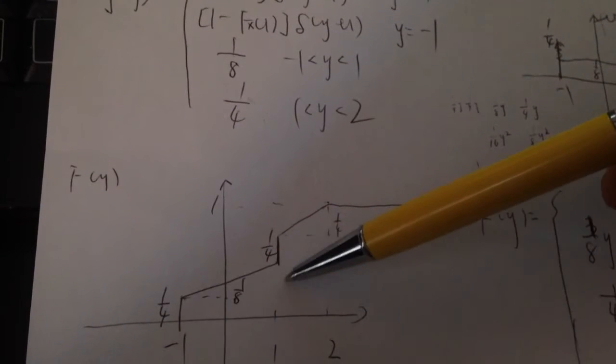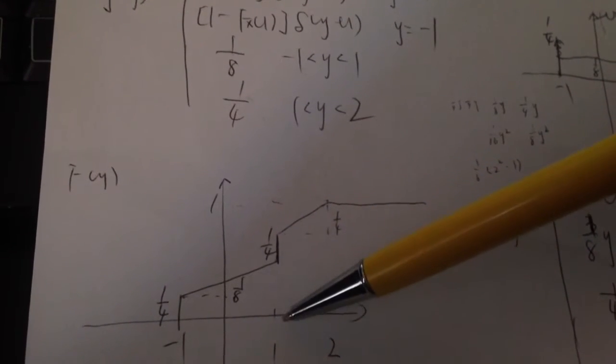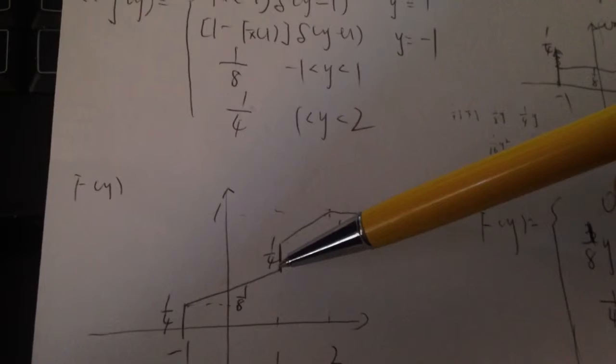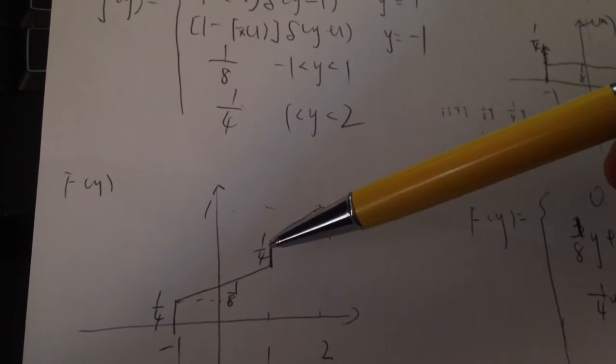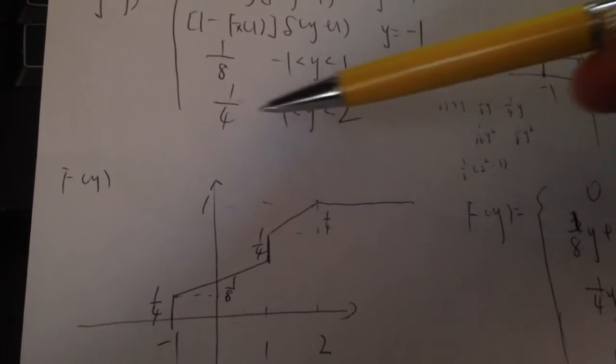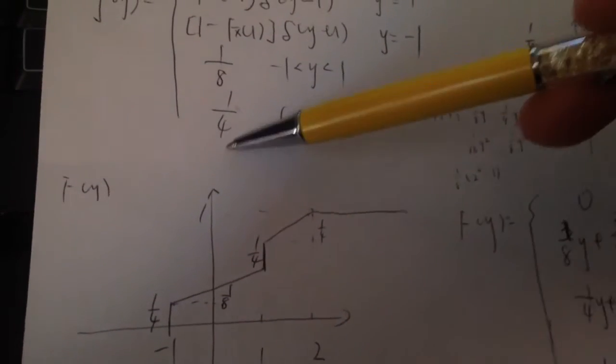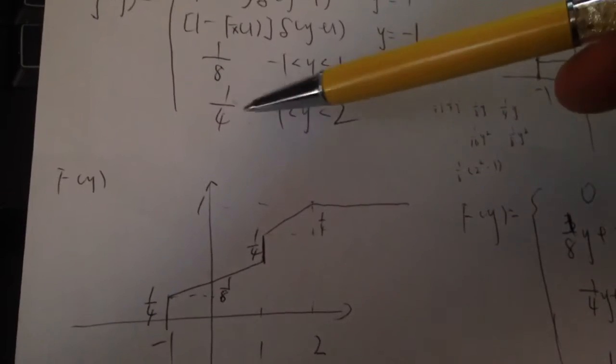So here the slope is 1/8. And when y is 1, we know that it also jumps up 1/4. And when y is between 1 and 2, the slope should be 1/4.